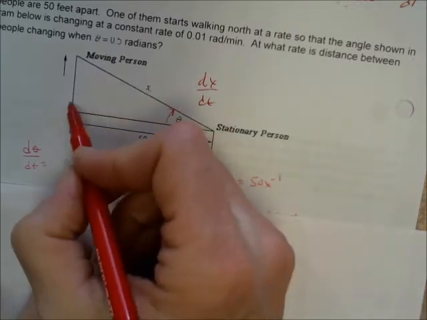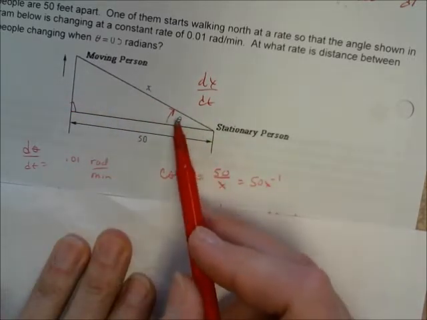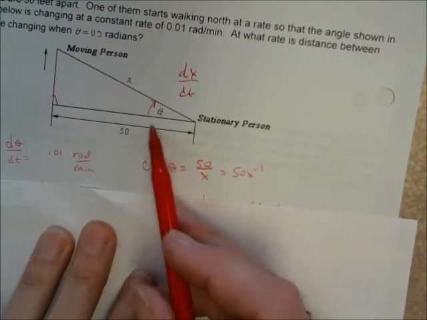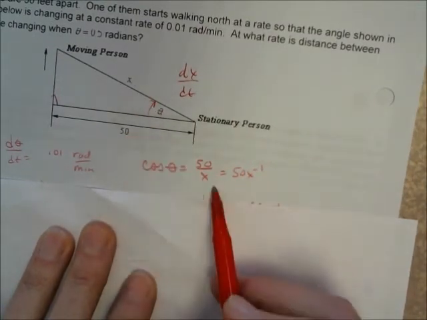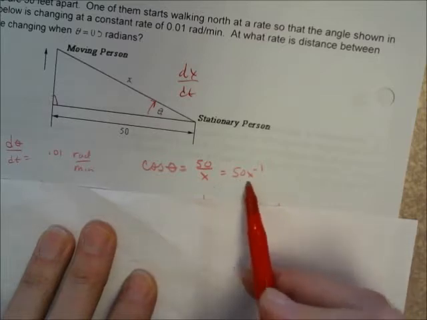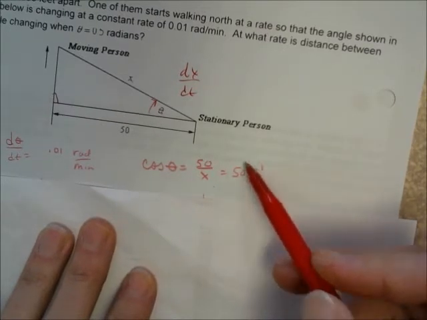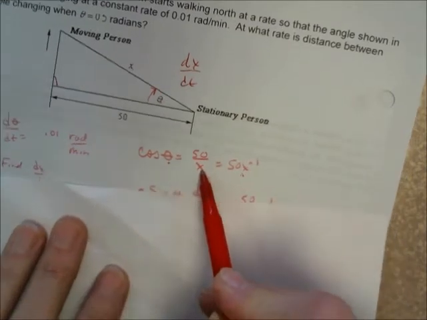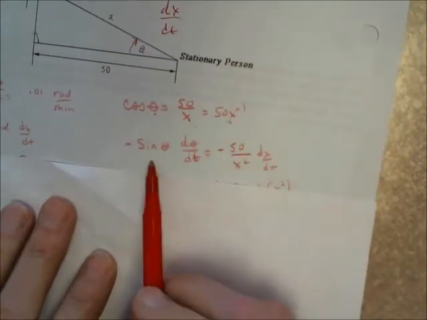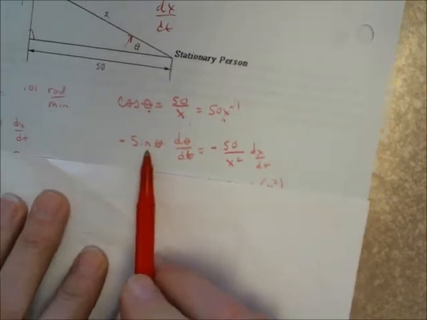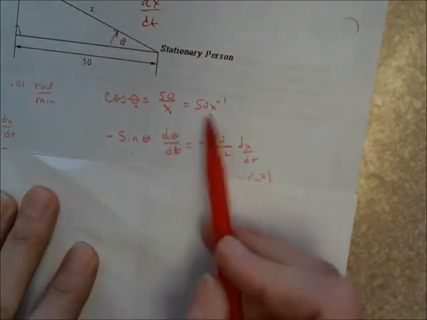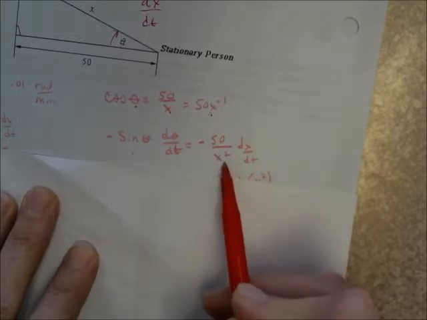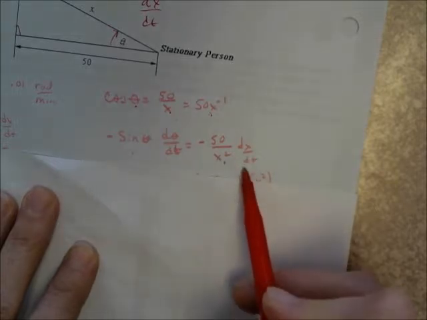And since this is a right triangle, and we know we're talking about an angle and two sides, we can set this up as a cosine. Cosine of theta is equal to adjacent over hypotenuse, and I just wrote that as 50 times x to the negative 1. I'm going to take the derivative because these two are variables, and the derivative of cosine is negative sine, so negative sine of theta d theta/dt, and taking the derivative of 50x to the negative 1, you get negative 50x to the negative 2 dx/dt.